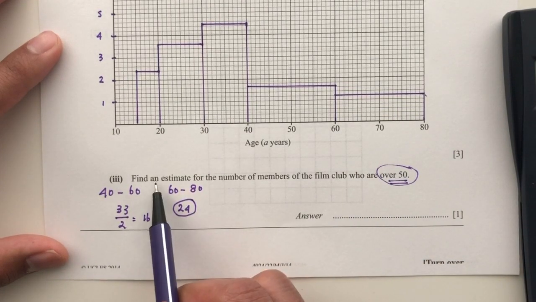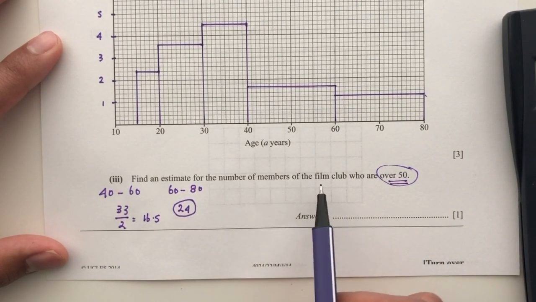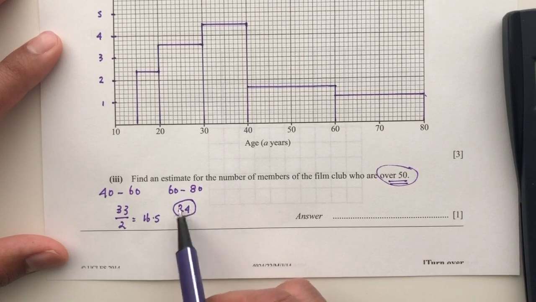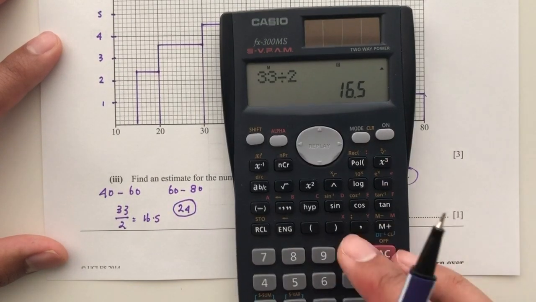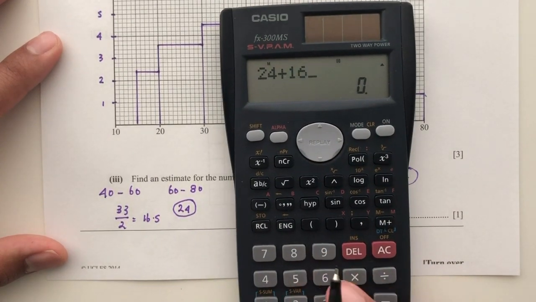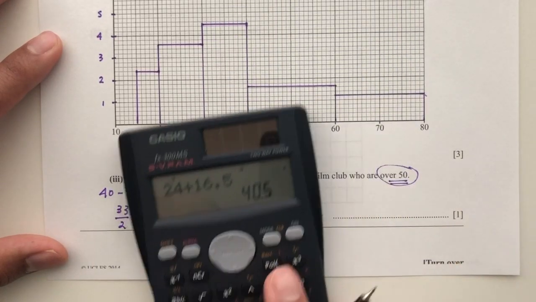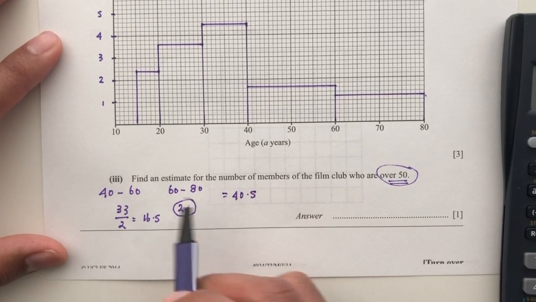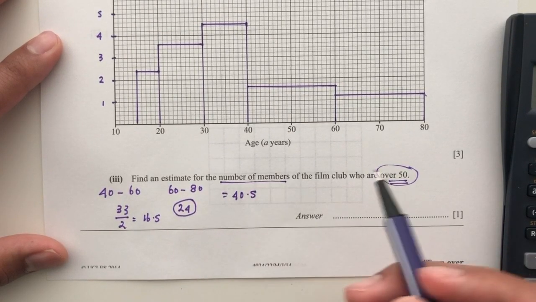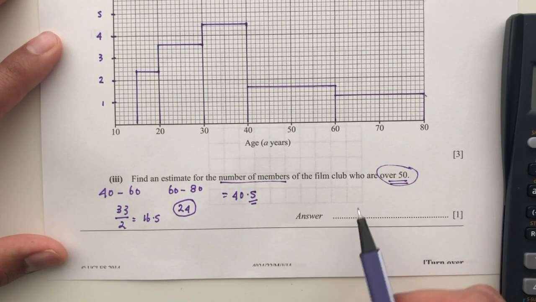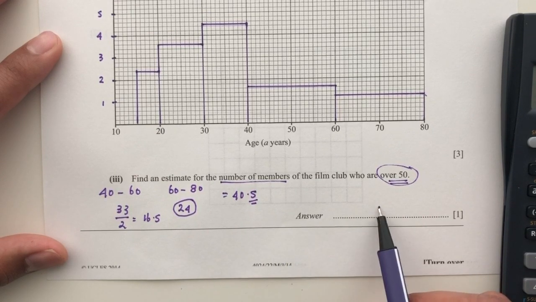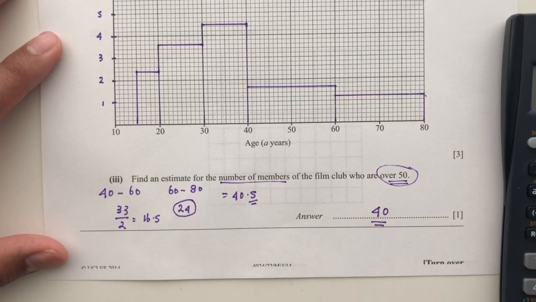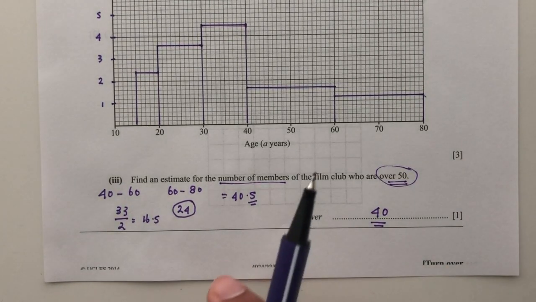Now it says find an estimate for the number of members who are over 50. So this plus this. That will be 24 plus 16.5. That will be 40.5. So you have to find an estimate for the number of members. You cannot take half members, so you can take 41 or you can take 40 members for the ones who are over 50. Okay, so that will be your question, part 7.